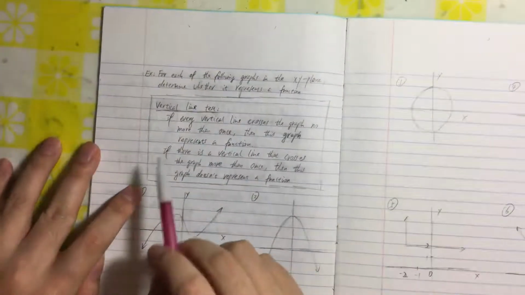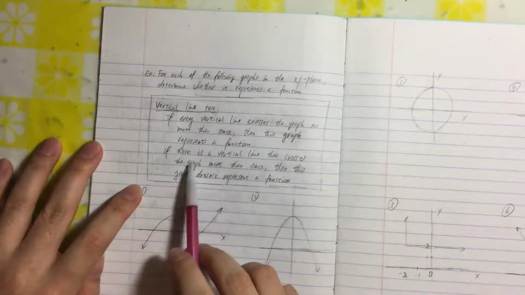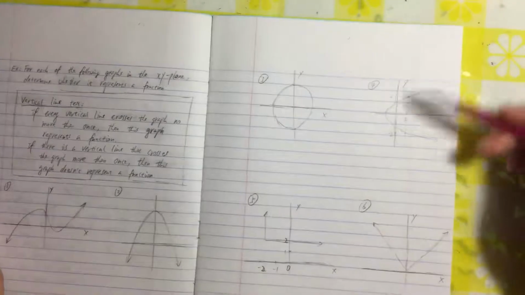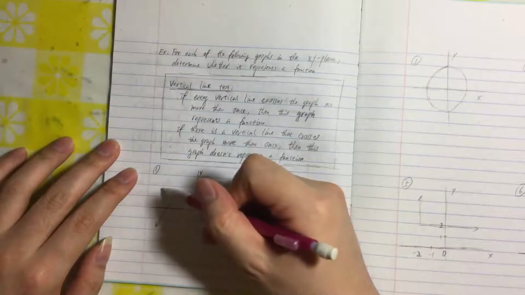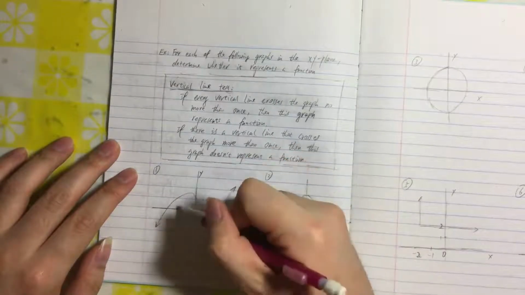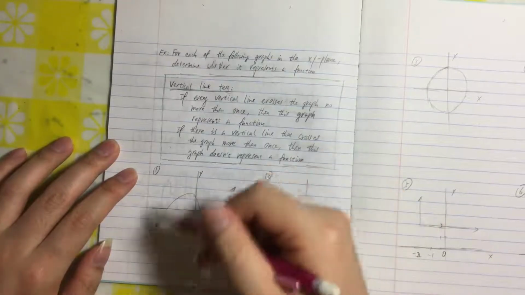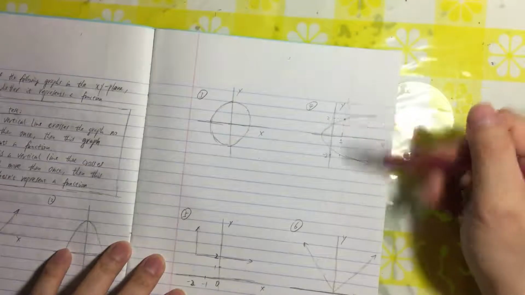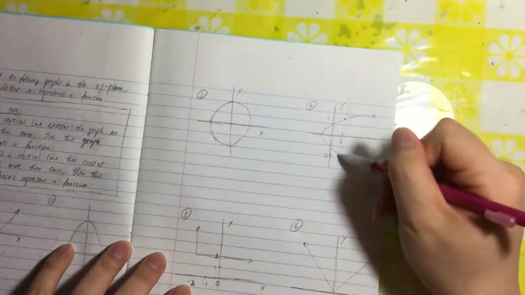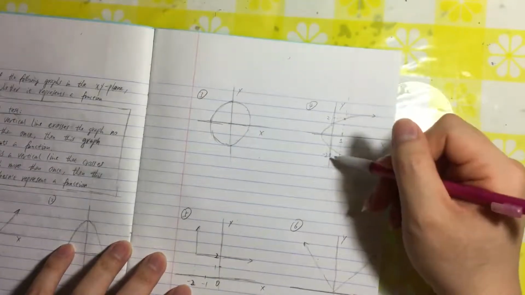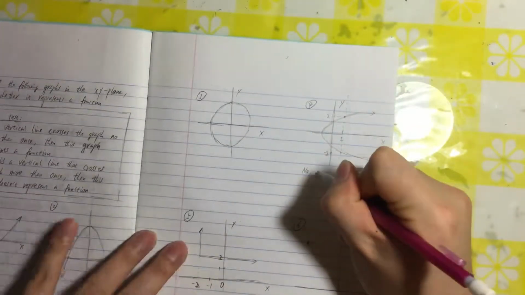So the vertical line test says, if every vertical line crosses the graph no more than once, then the graph represents a function. If there's a vertical line crossing the graph more than once, then this graph doesn't represent a function. If every vertical line crosses the graph no more than once, that means for every x, there's only one y, so it represents a function. If there's a vertical line that crosses the curve more than once, then for this x value there are multiple y values. For this input, there are multiple outputs. So this graph doesn't represent a function.